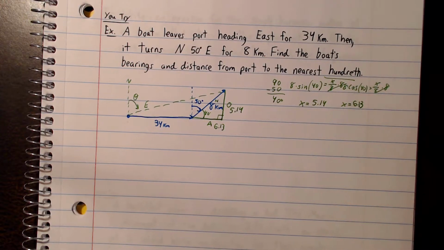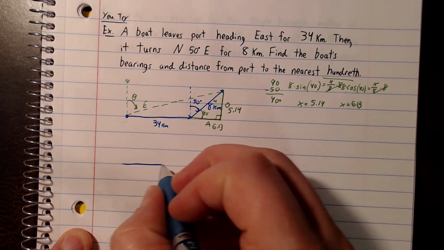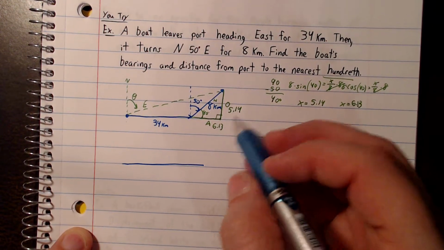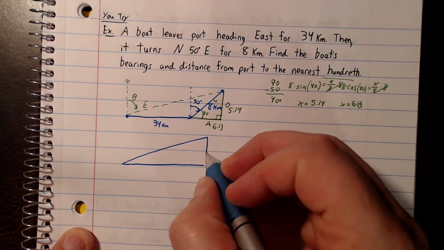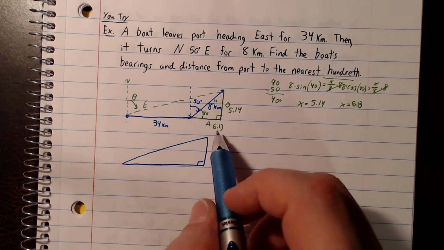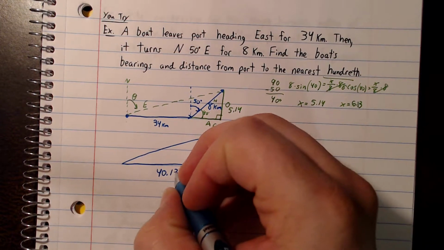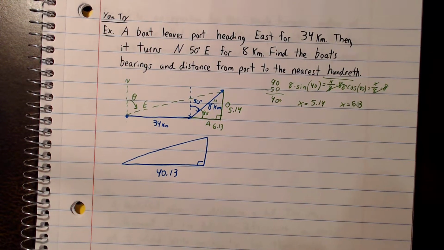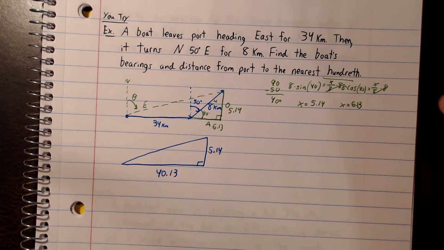Okay, so now we're going to redraw what we know. By the way, at this point, I'm hoping that you're checking, did we get those solutions, right? These two together, 34 and 6.13, is 40.13. This height we found to be 5.14.